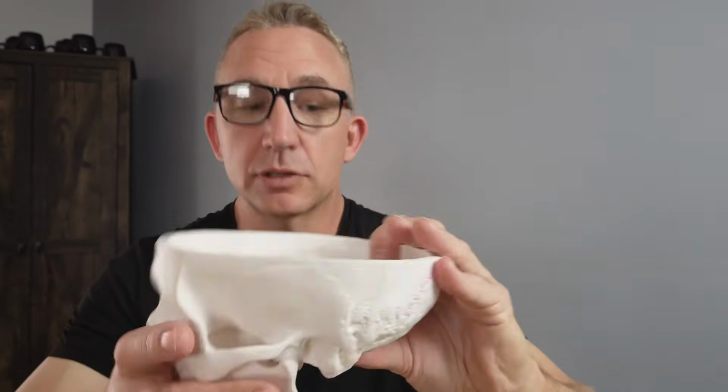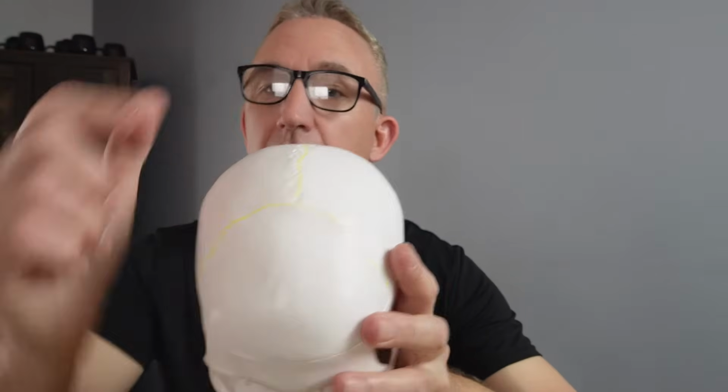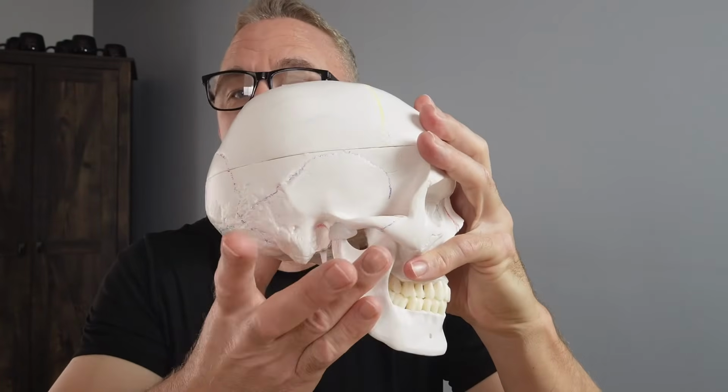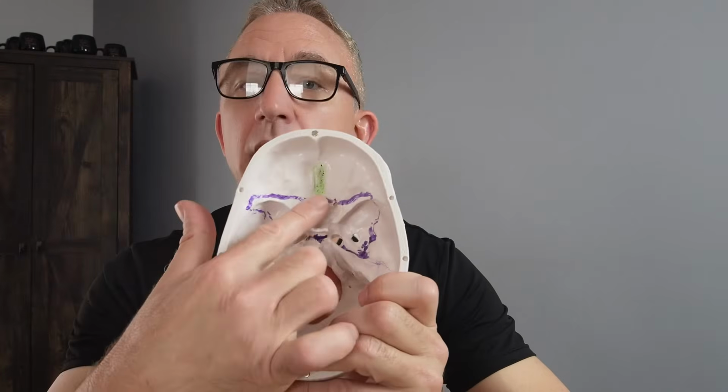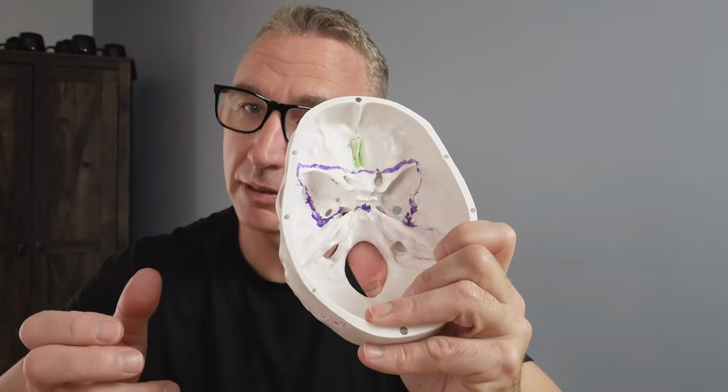So 8 bones total when we look at our cranial bone. 1 frontal, parietal, 2 and 3, occipital on the back, 4, my temporal, 5 and 6. And when I open it up and look inside our cranial fossas at the floor here, ethmoid 7, sphenoid 8. So our 8 cranial bones.